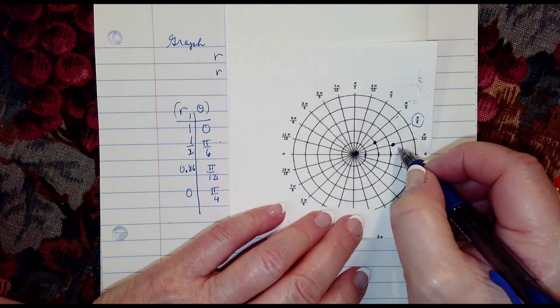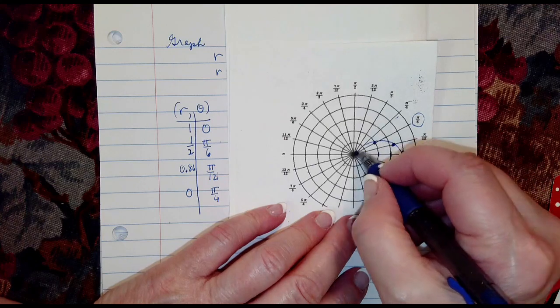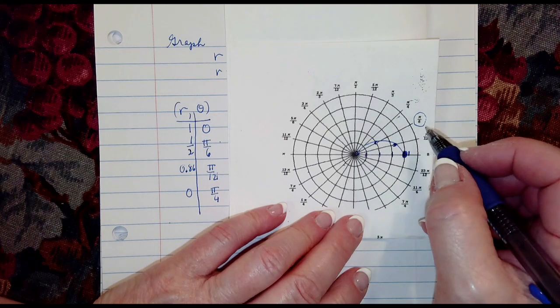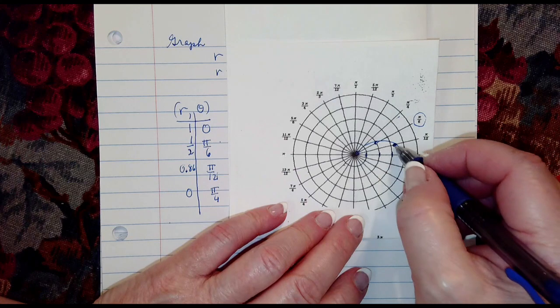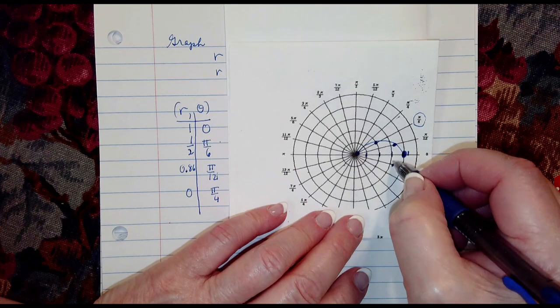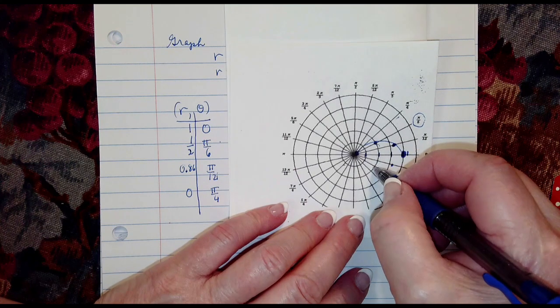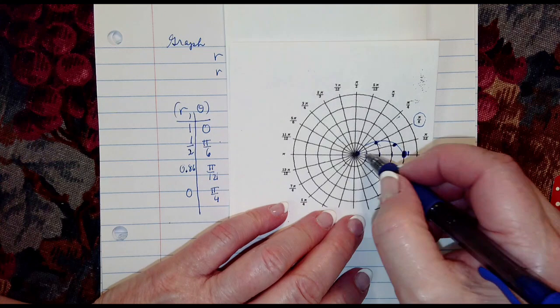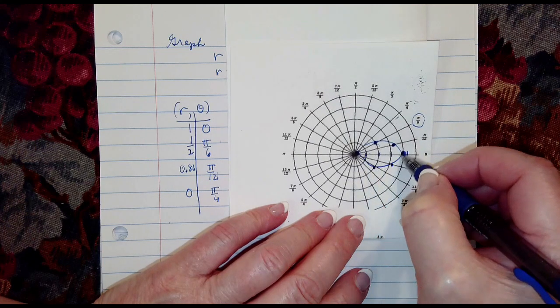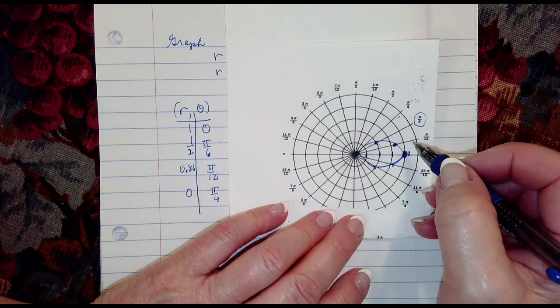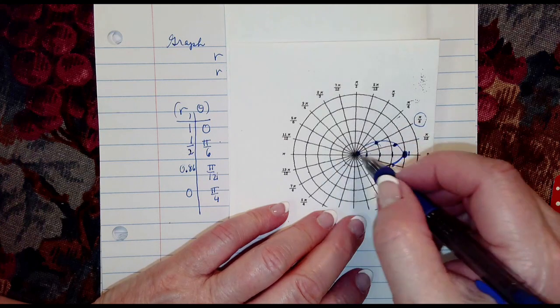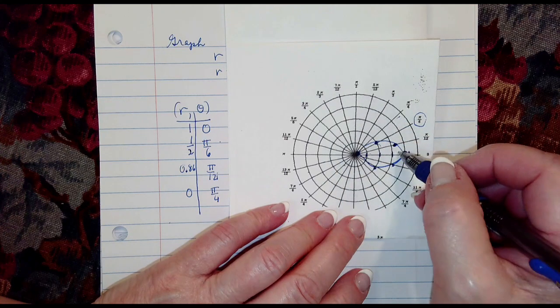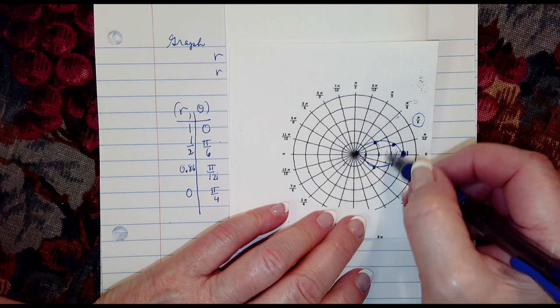So look what's happened. This has gone into like a leaf. Now we know these leaves are symmetric, right? So this one's going to come over here. This one's going to come over here. And then you just finish out your leaf. So as long as you have 1/2 of it, then you have the whole thing. So then you do your next leaf and your next leaf all the way around. So you see the leaf right here?